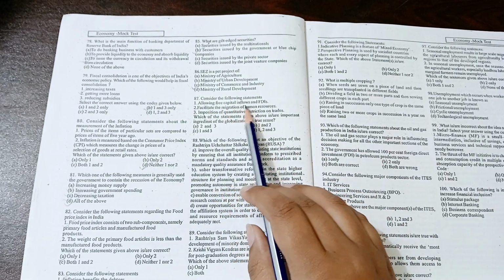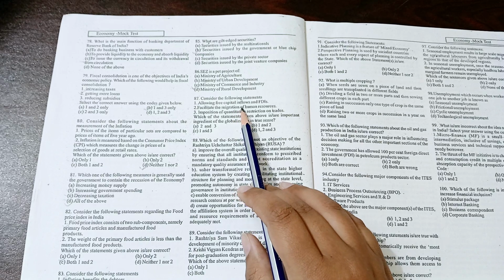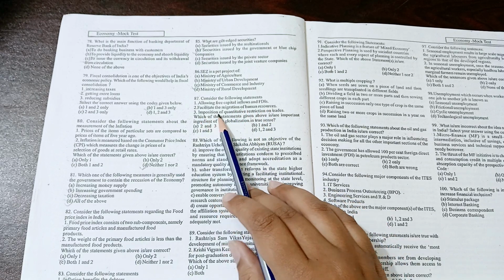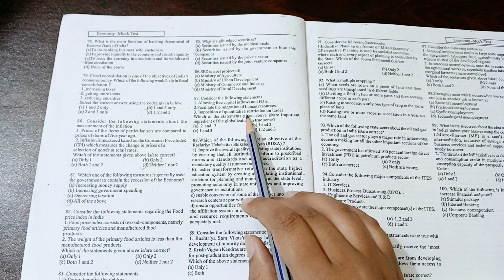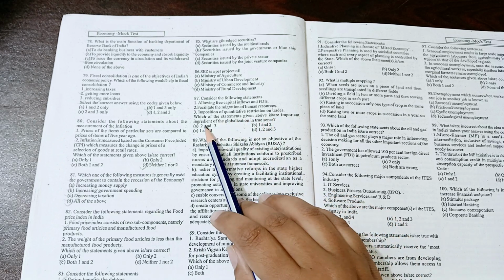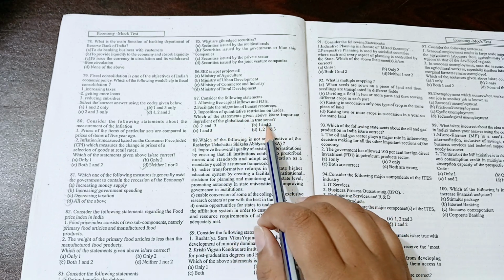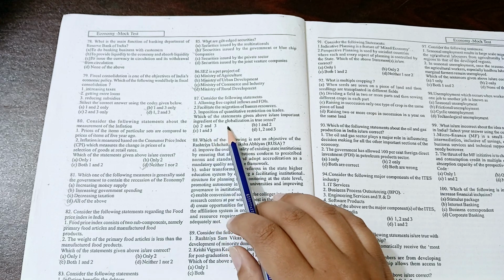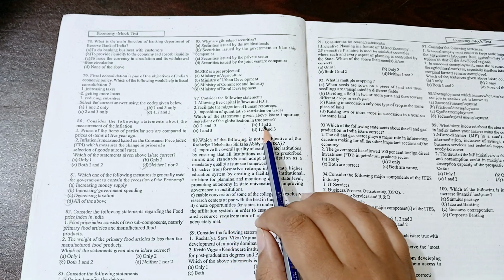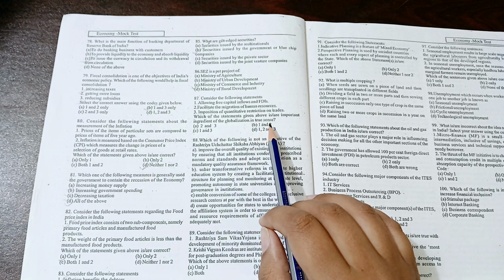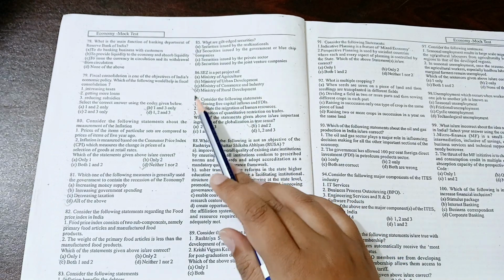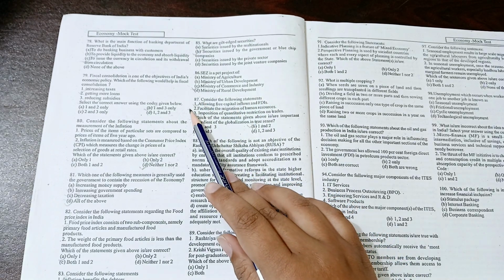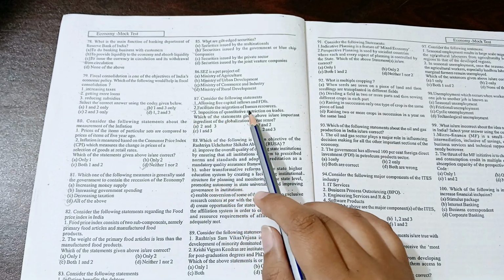Consider the following statements. Allowing free capital inflows and FDIs facilitate the migration of human resources. Imposition of quantitative restriction on trades. Which of the statements given above is or are important ingredient of the globalization in true sense? The answer is option B, 1 and 2. Allowing free capital inflows and FDIs and facilitate the migration of human resources.